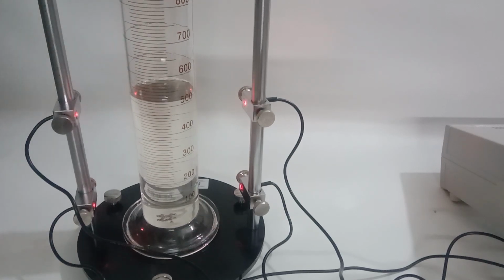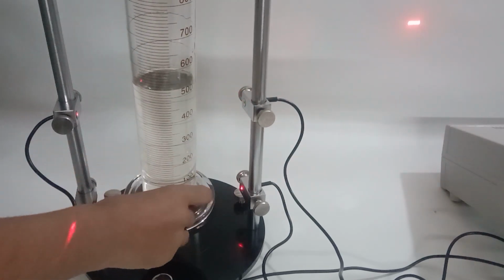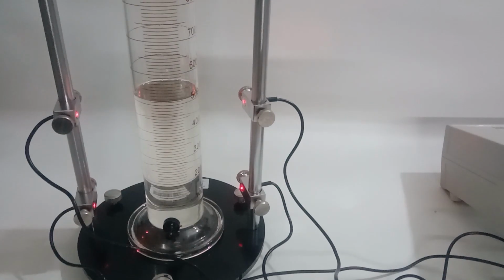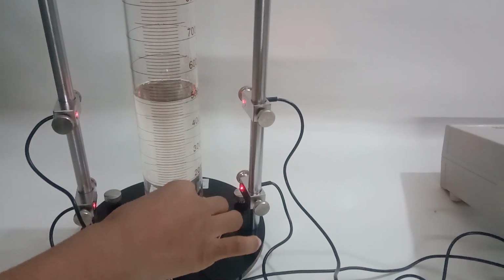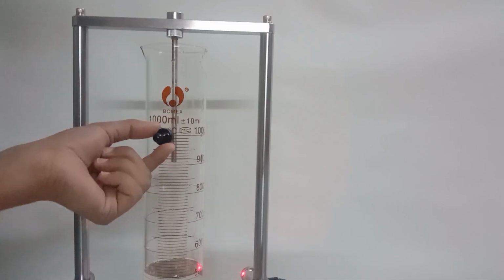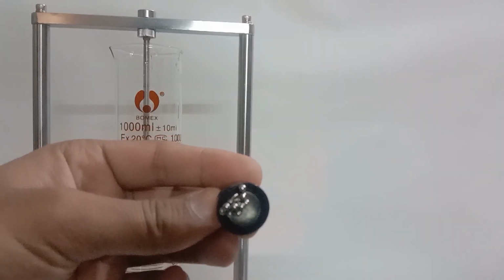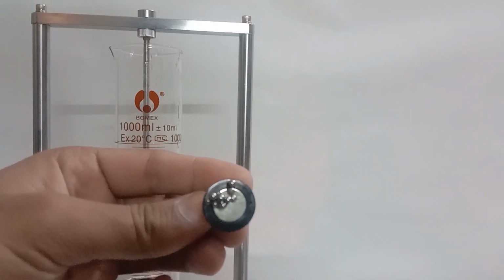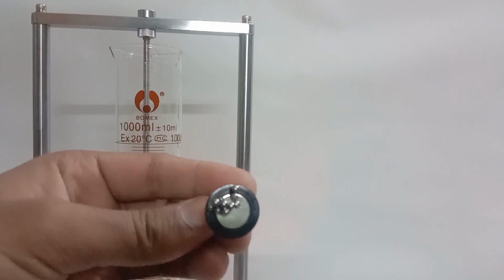Slightly tilt this cylinder so that all the balls in the cylinder attach with this magnet. When all the balls are attached with the magnet, move this magnet up. After removing all the balls from the glycerine, you can clean these balls with the help of spirit or any other cleaning agent.